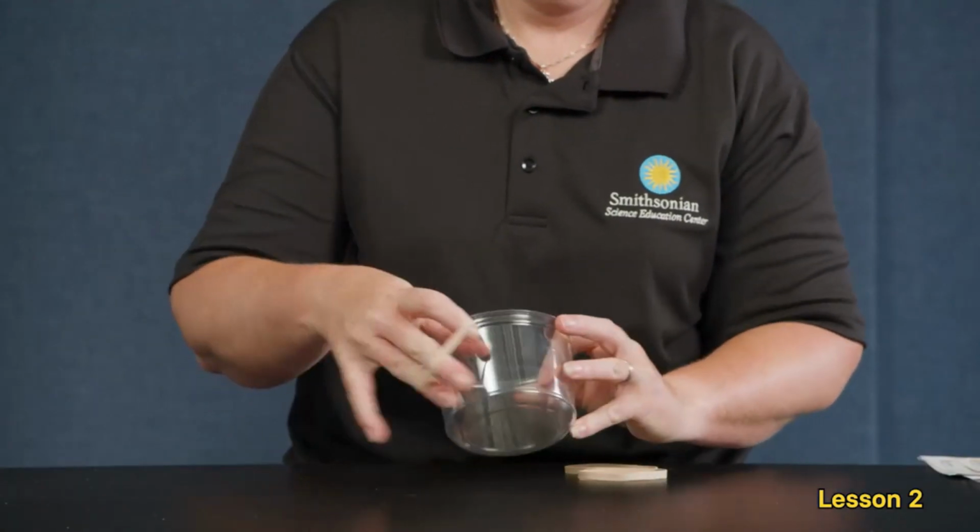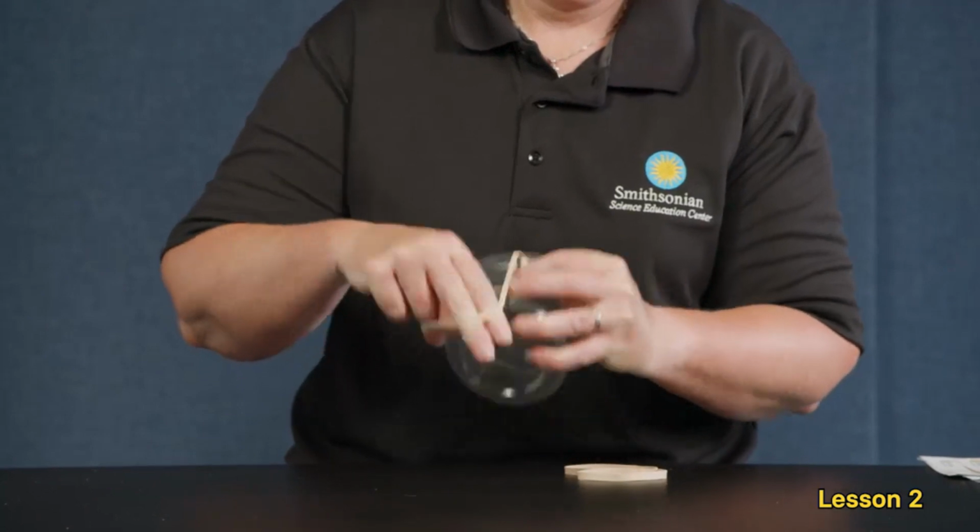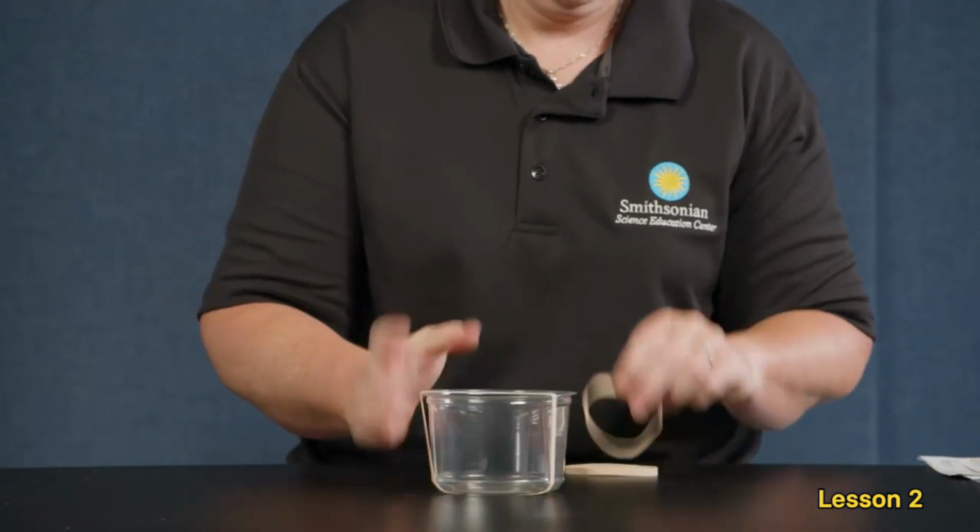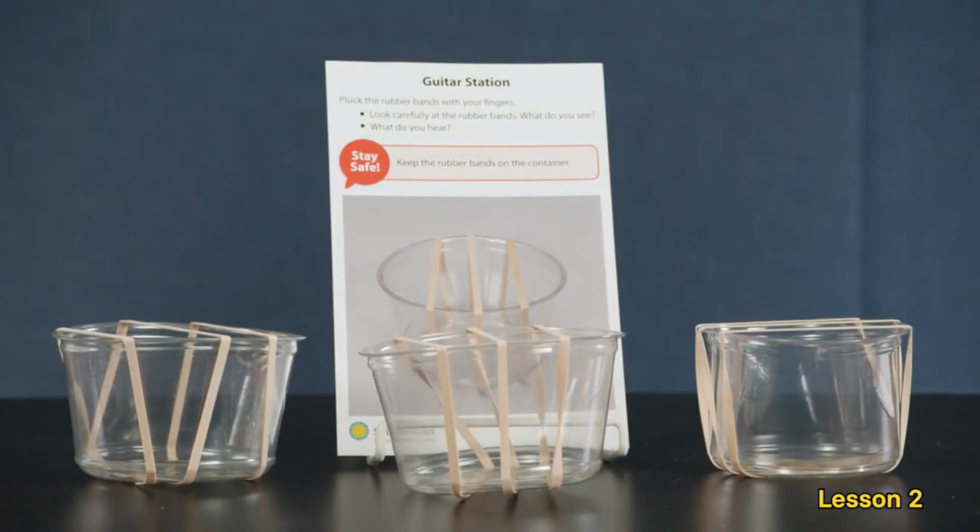Prepare 3 model guitars. Stretch 3 rubber bands over a plastic container to make a guitar. Put 3 guitars and the guitar station card at a station.